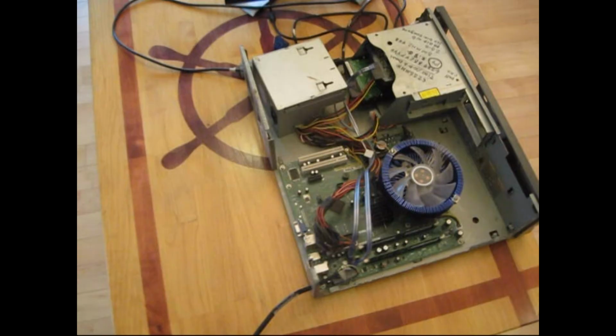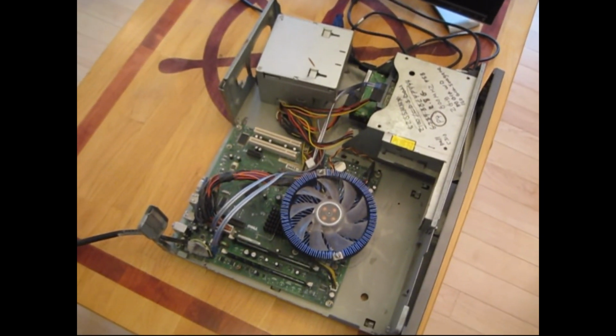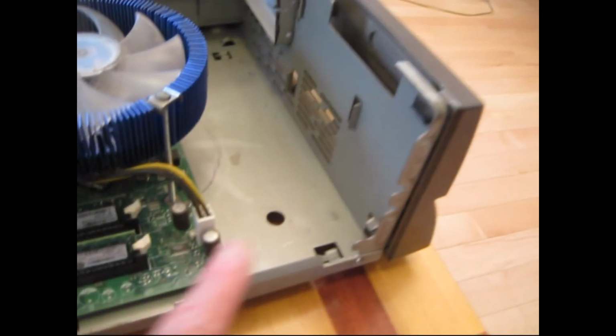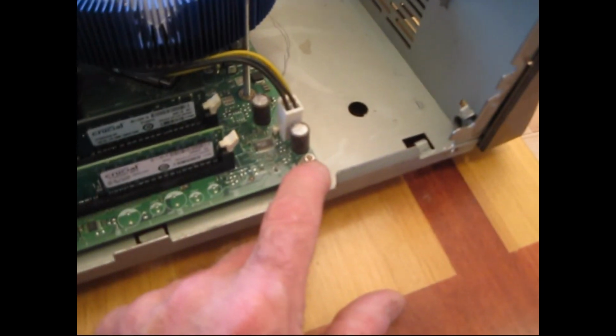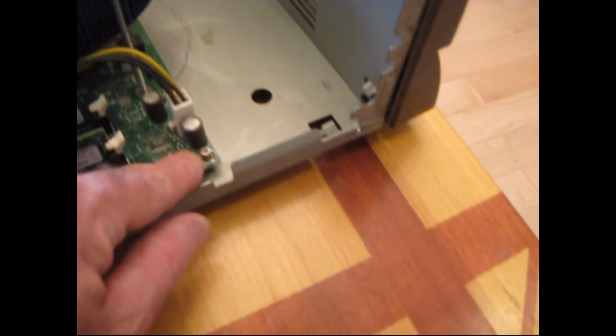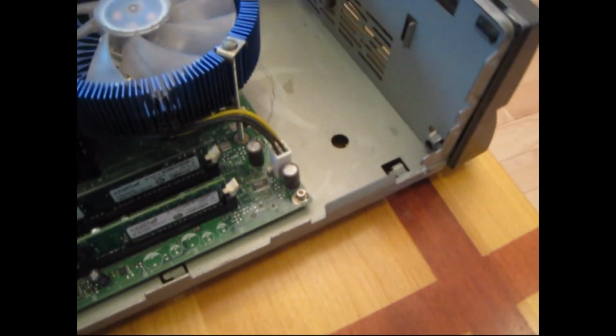Carpe diem. So here's the old, this is pretty ghetto right here, this system. This is the old audio recording system. And we have a case that was not made for this motherboard. The standoffs have been hand drilled where they needed to be, and I just used standoffs from a connector to mount it on here.